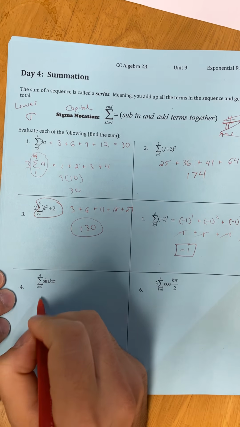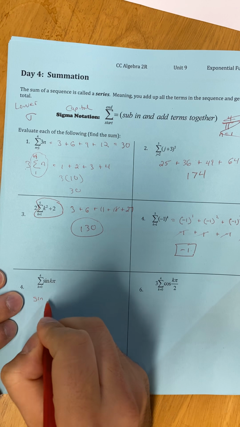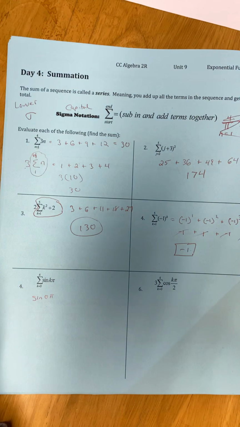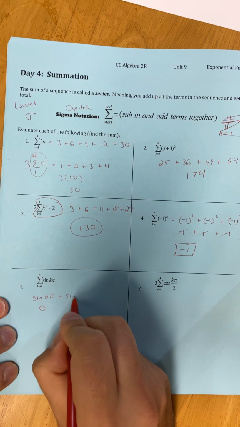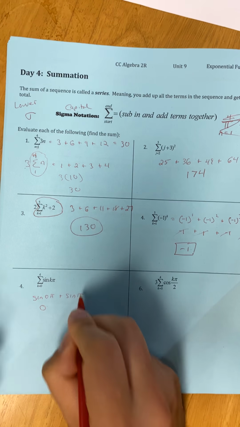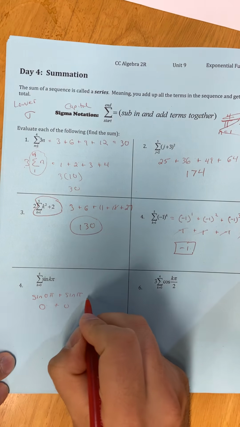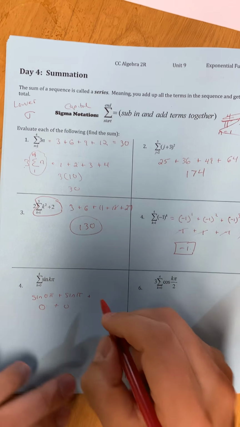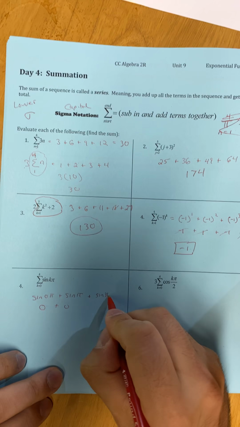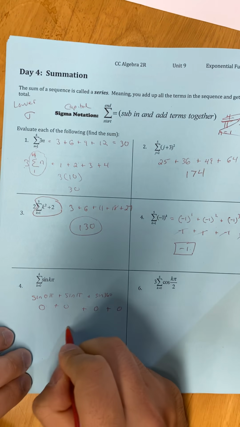All right, so sine. So we have sine of 0 pi. Sine of 0 is 0, plus sine of k is 1, so 1 pi, sine of pi is also 0. And then sine of 2 pi, so that's really sine of 360 if you want to do that. That's also 0, and that's also 0, so we get 0.